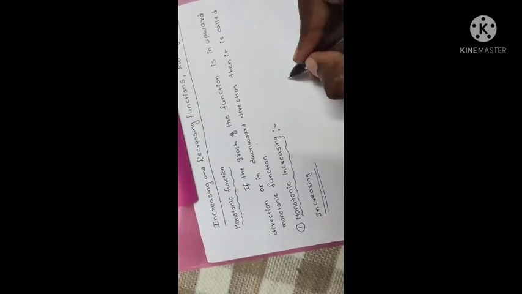In this again we have subtopics: the first one is increasing, the second one is steadily increasing. So what is the difference between increasing and steadily increasing?